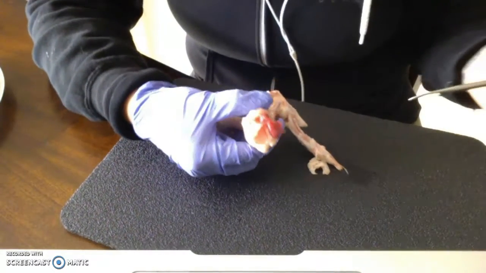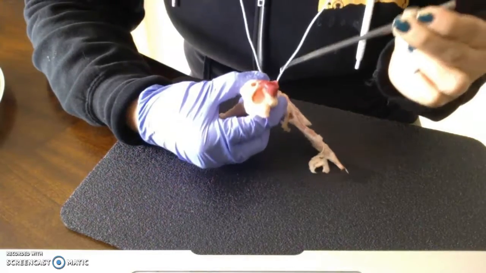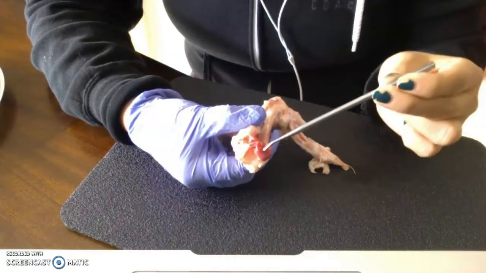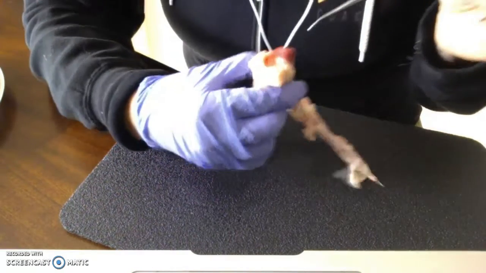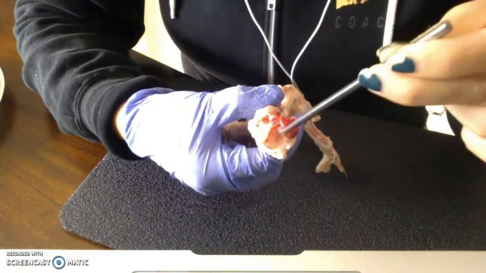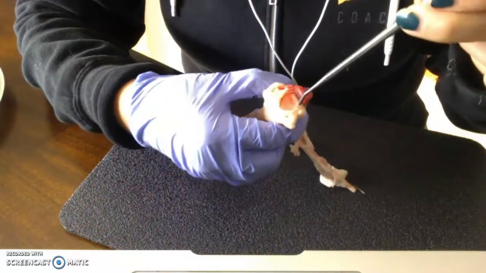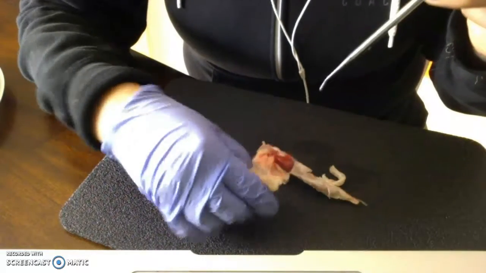What we have here, this red smooth area, is our synovial membrane. In here is where we would have our synovial fluid, and you can still see just a little bit right here. This is our articular cartilage on this side, white and smooth.